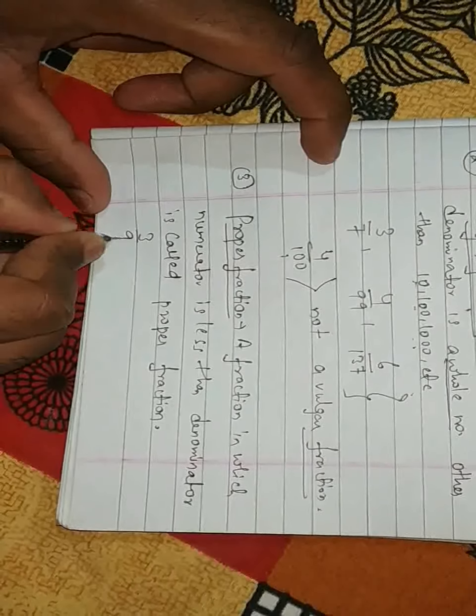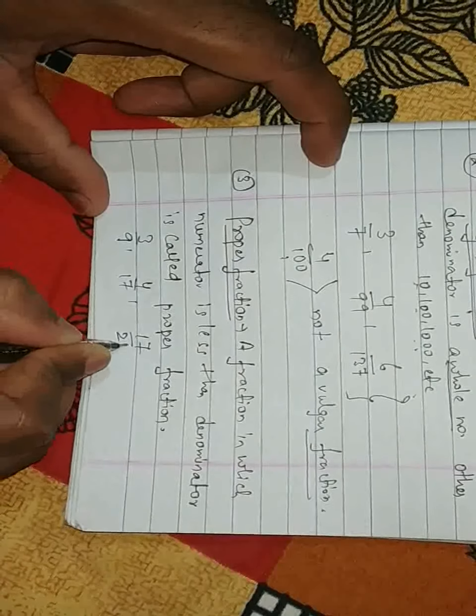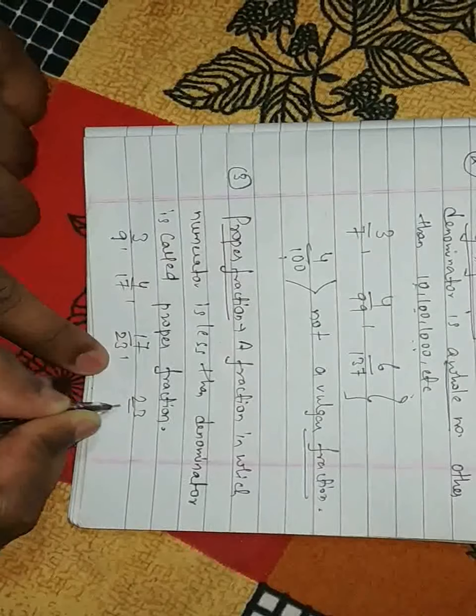Example 3 by 9, 4 by 17, 17 by 23, 23 by 39.